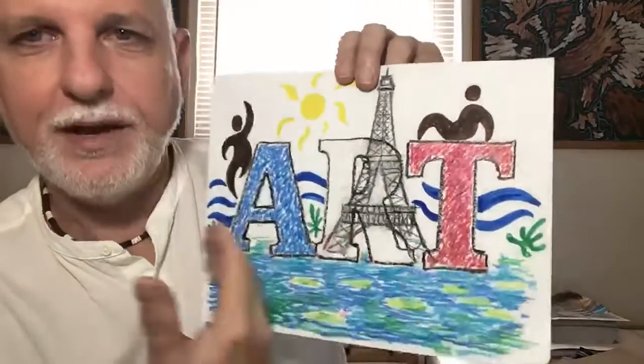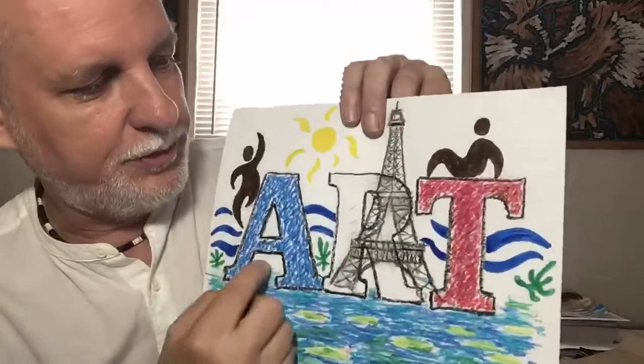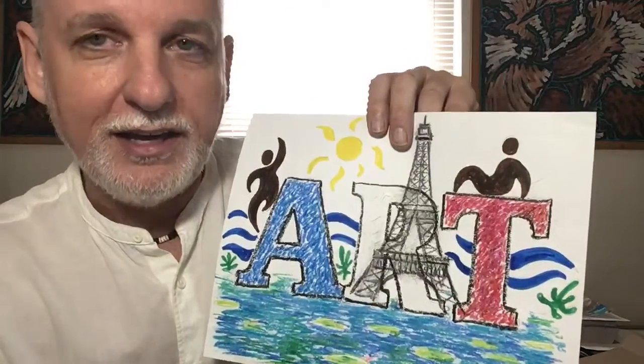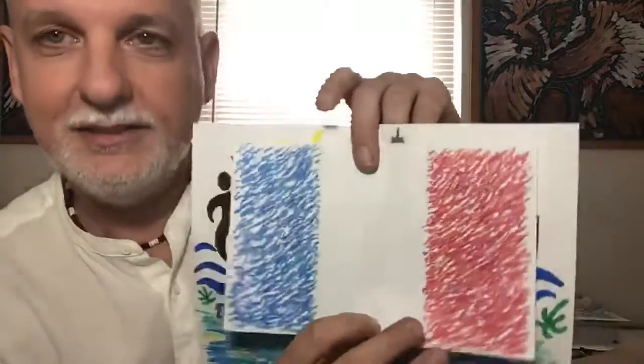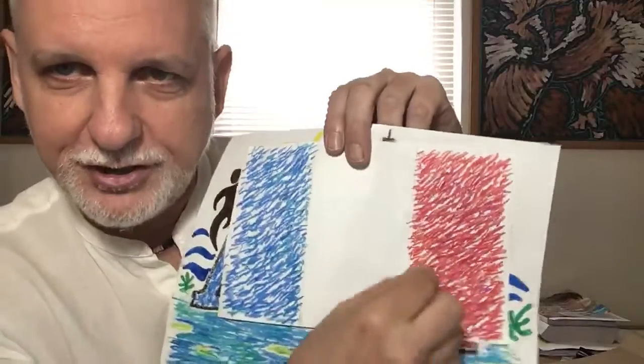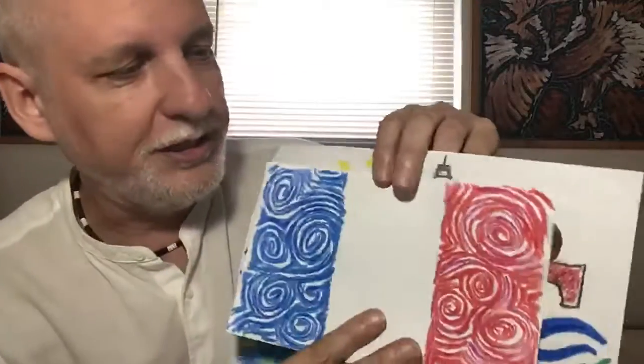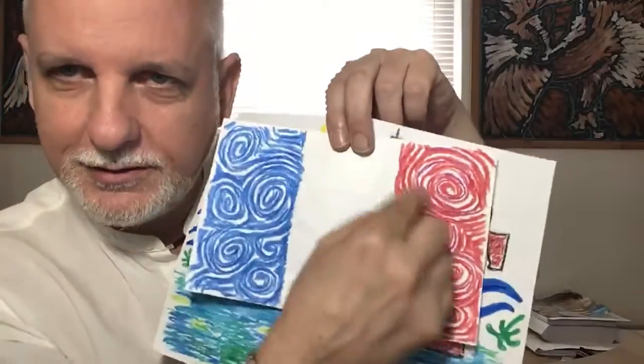And here we have my introduction, and I began with the word art, which was done like a French flag, like this, with a little bit of French impressionist texture. And that was what I did with the little kids. With you guys, the older kids, we did this style.